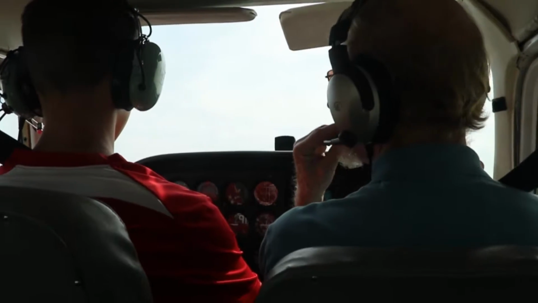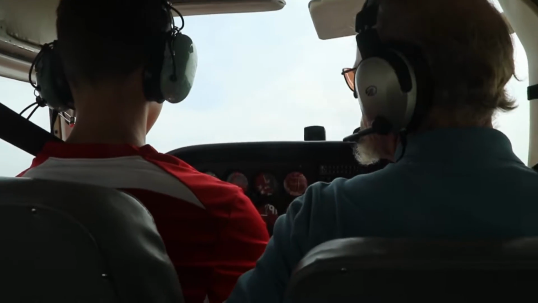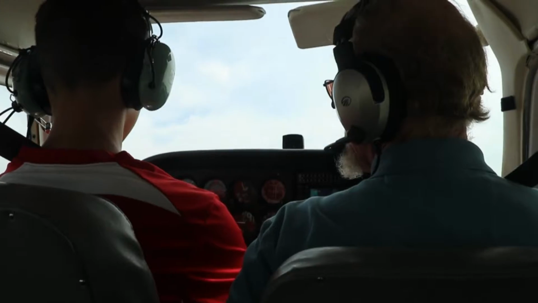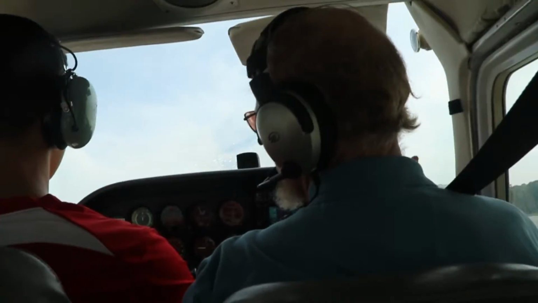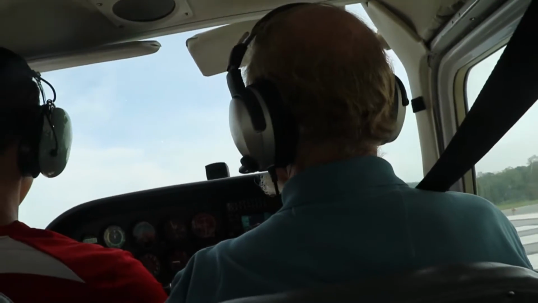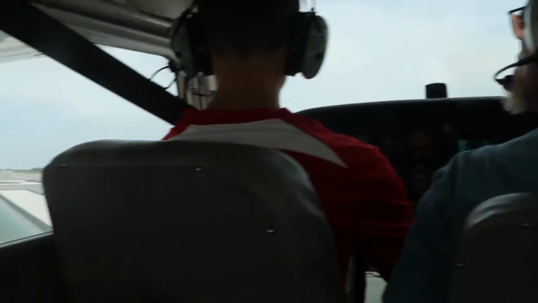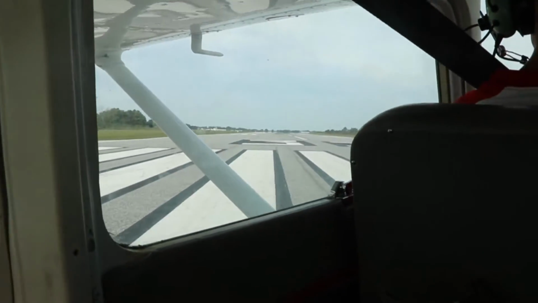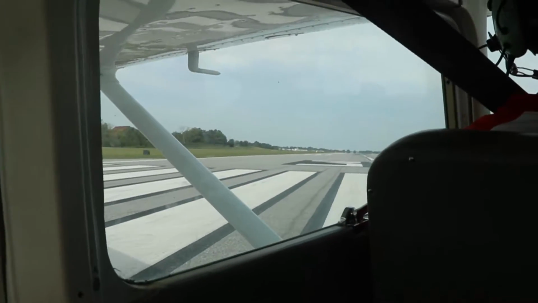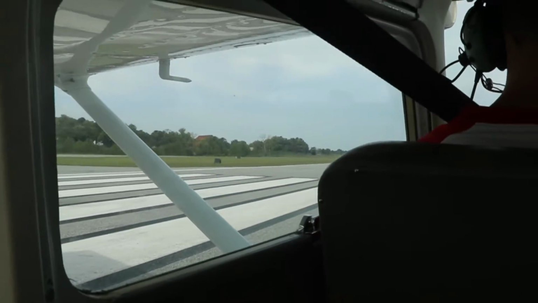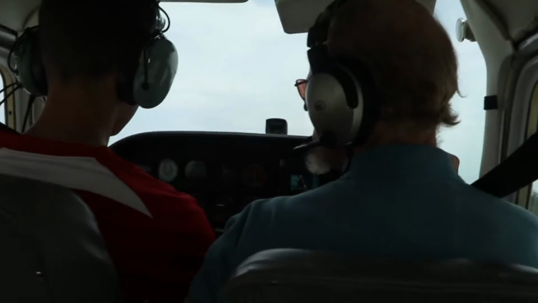So we'll take off out of here, rotating at about 55 to 60, climbing 75 to 80. Now we are going to have a bit of a right crosswind, so we're going to start with the controls over there.